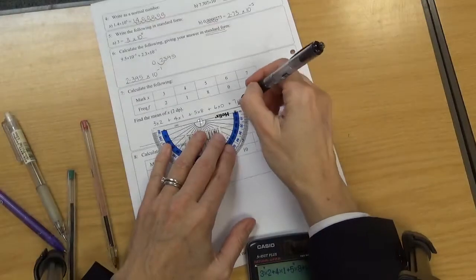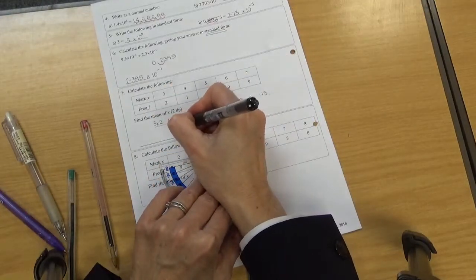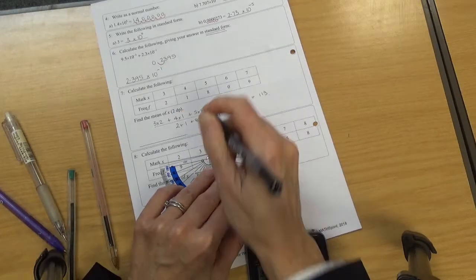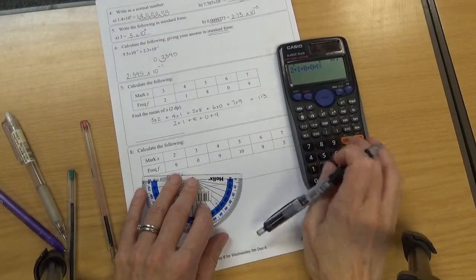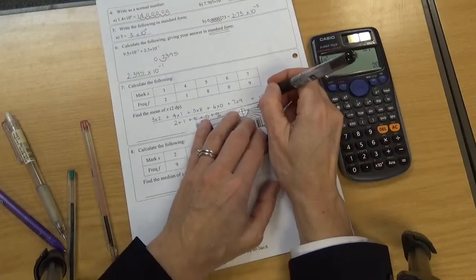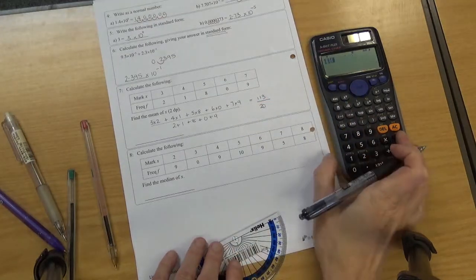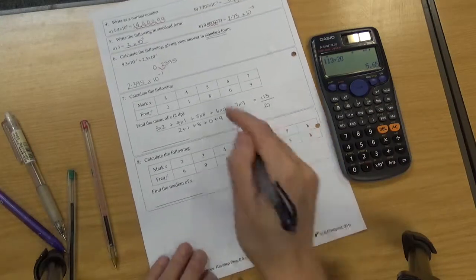And then I've got to divide it by the total of all the frequencies, so 2, 1, 8, 0 and 9. Which makes 20. 113 divided by 20 is 5.65.